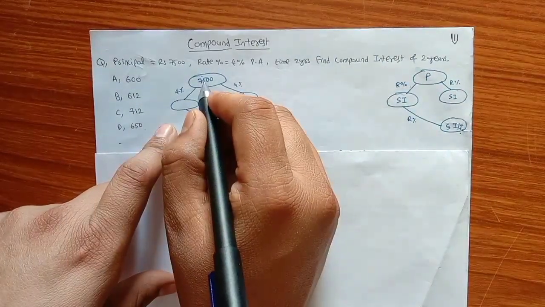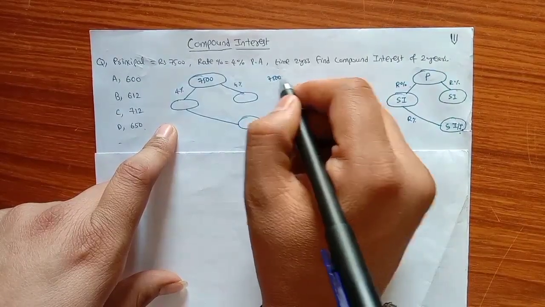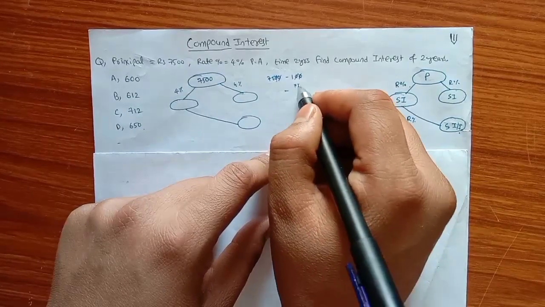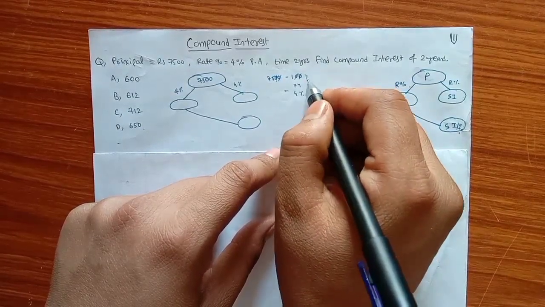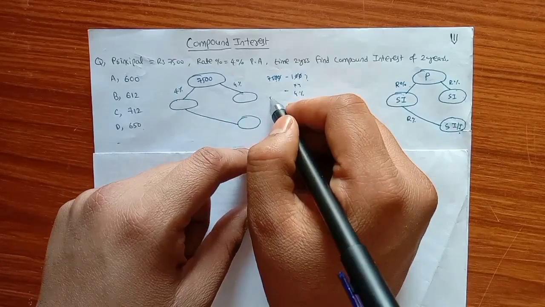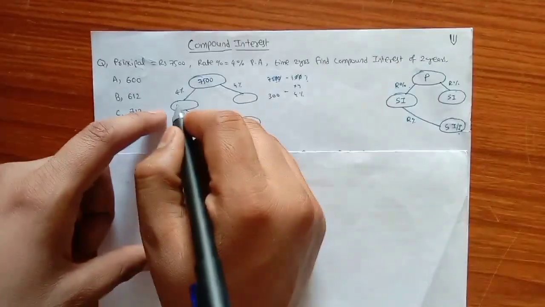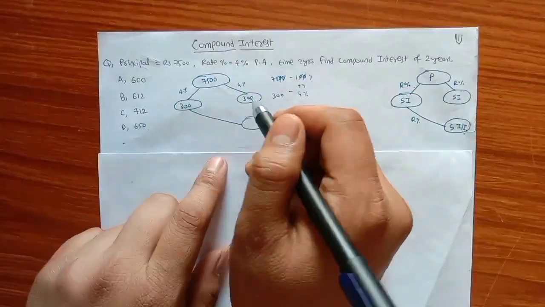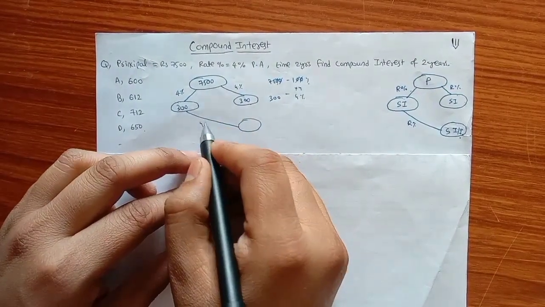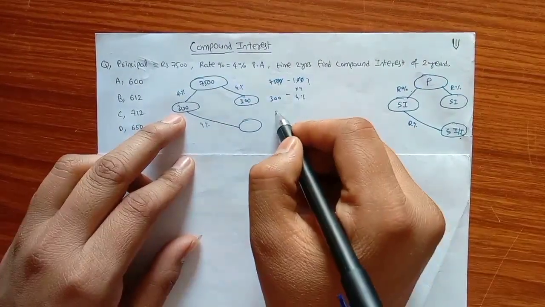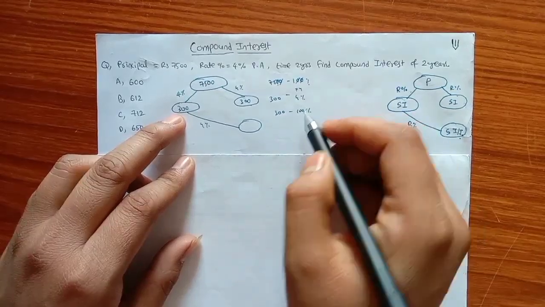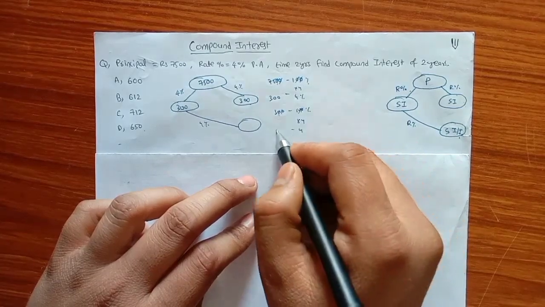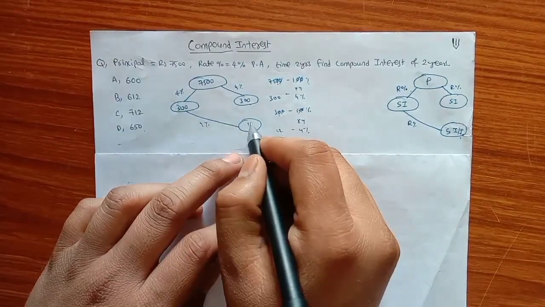So 4% of 7500: if 7500 is 100%, then for 4% we need to multiply by 4, and we get 300. Here in the circle we need to fill 300 and here also 300. Now again we need to calculate 4% of this 300. If 300 is 100%, then 4% is again multiplying by 4, which is 12. 4% is equal to 12 rupees.